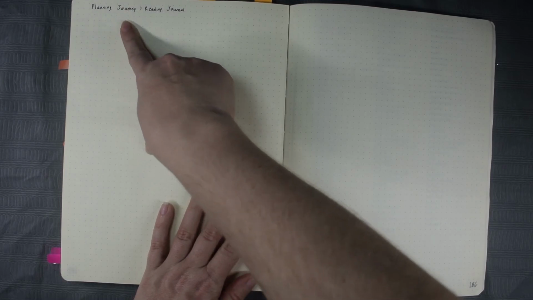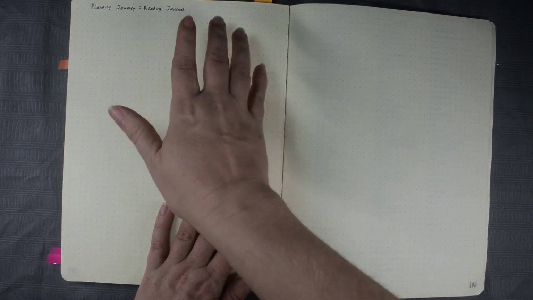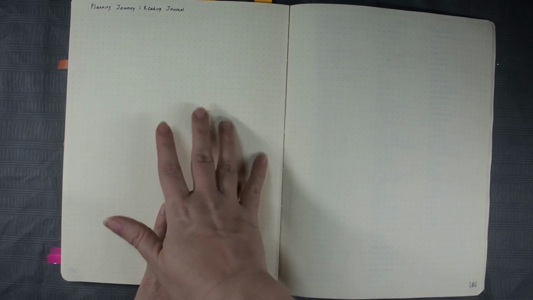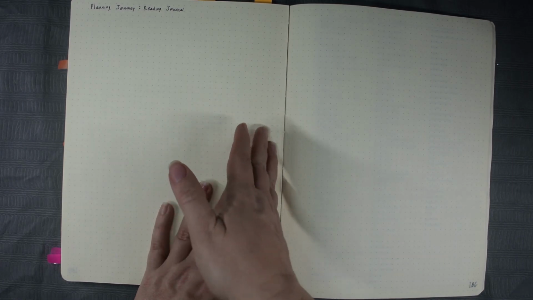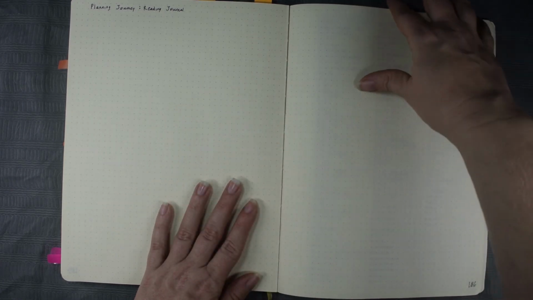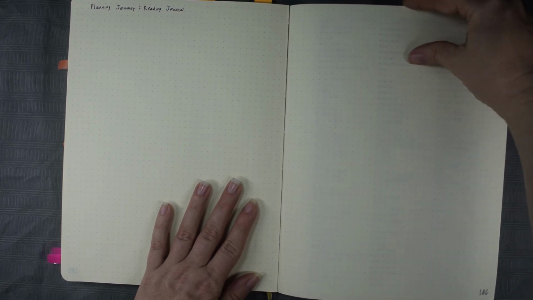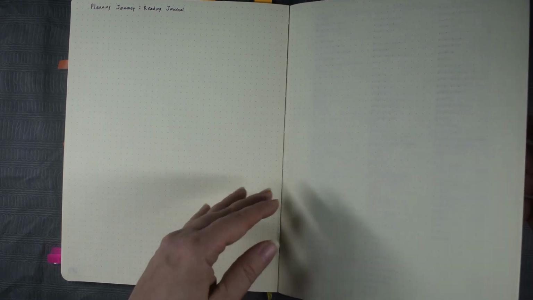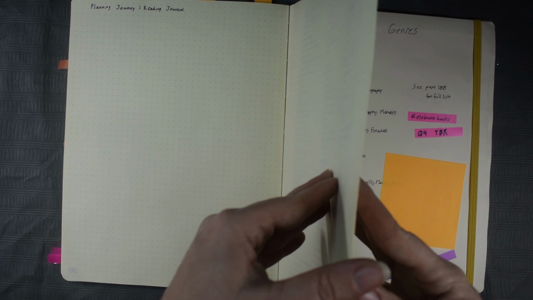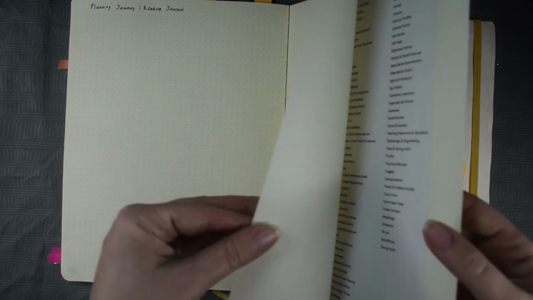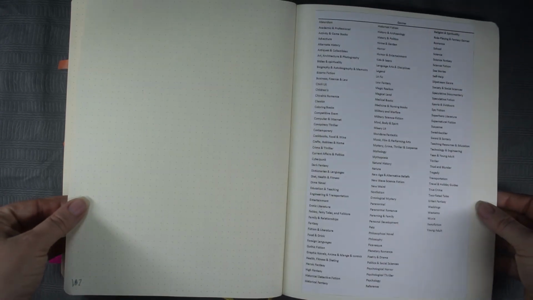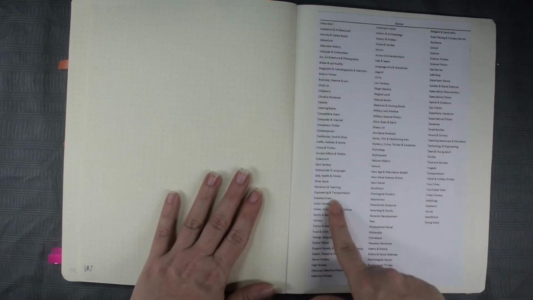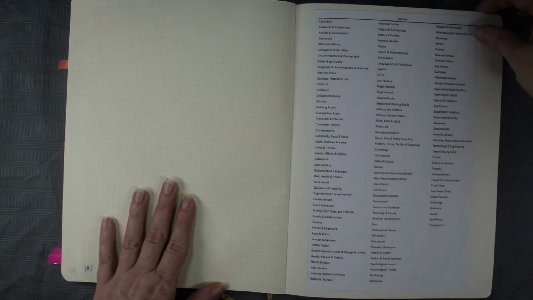In the back of all of my journals, I try to have a planning journey page where I write about what I put into the journal and what changes I'd want to make to the next journal, just to kind of keep track of my ideas for my various journals and bullet journals and such. I printed out a genre list and just pasted it in the back.